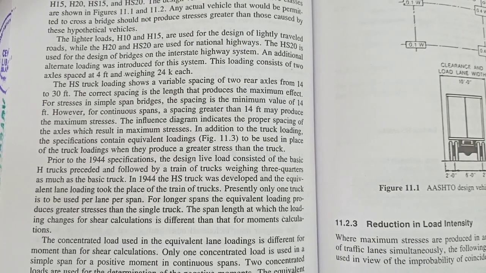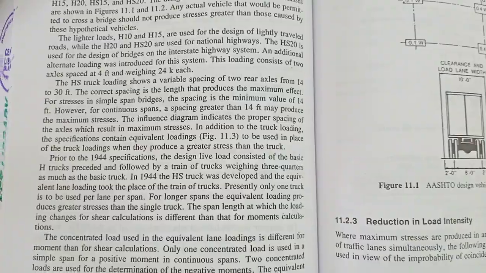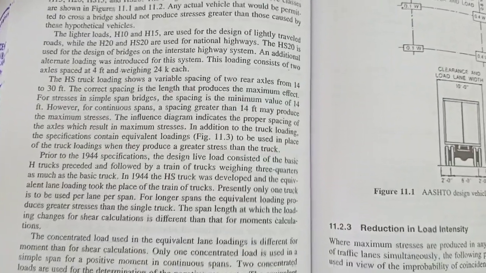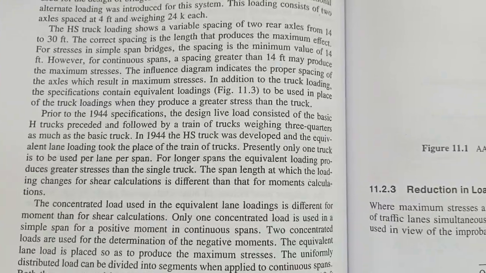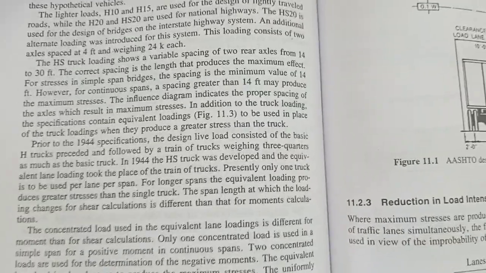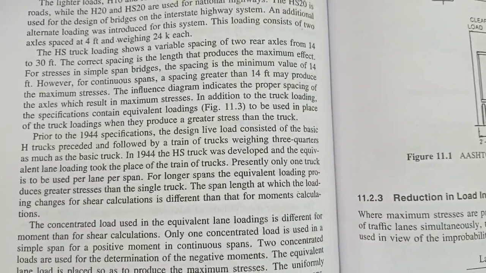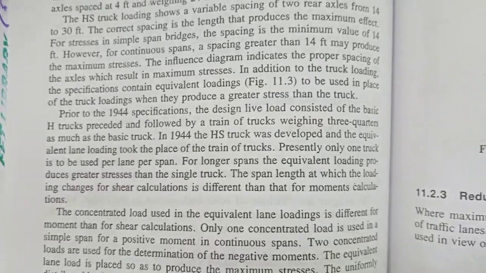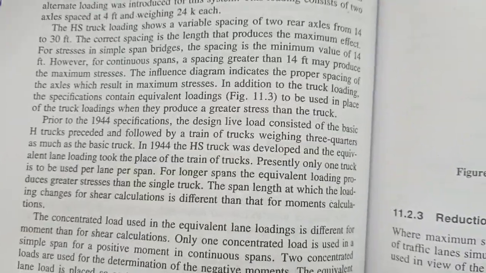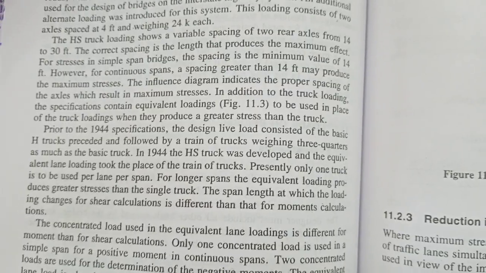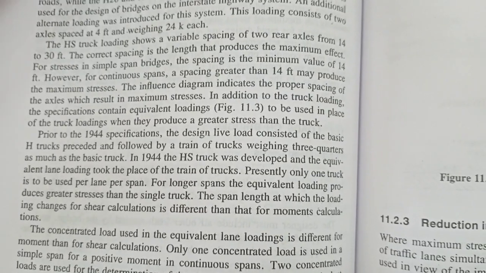Prior to the 1944 specifications, the design live load consisted of the basic H truck preceded and followed by a train of trucks weighing 3/4 as much as the basic truck.